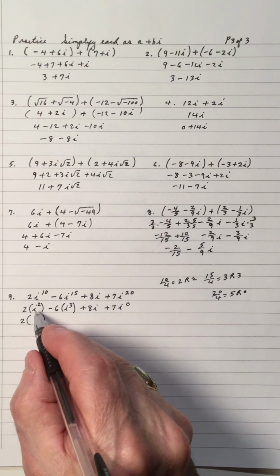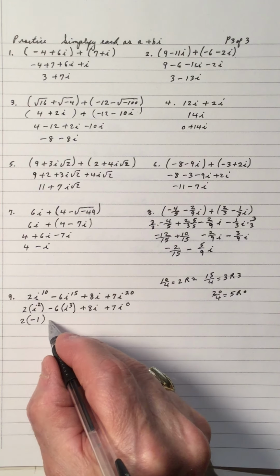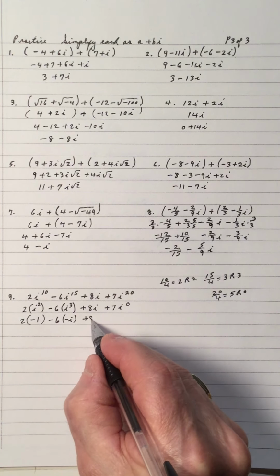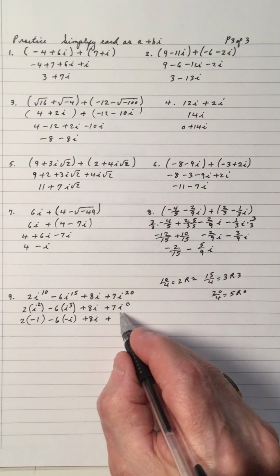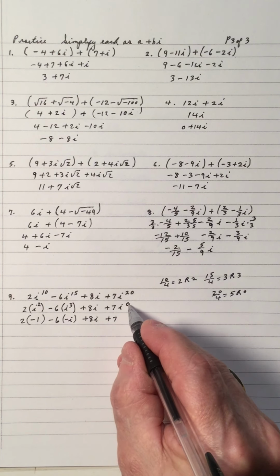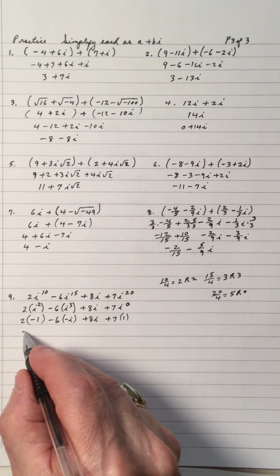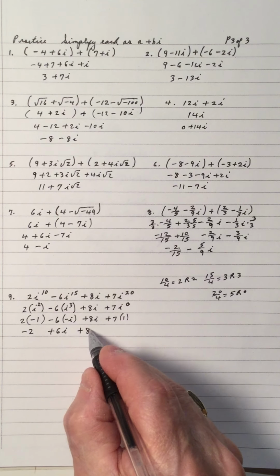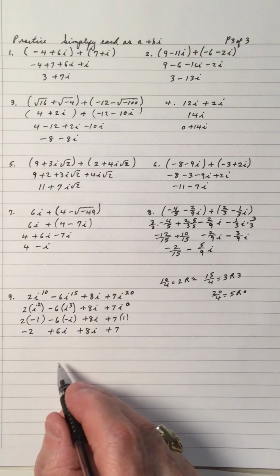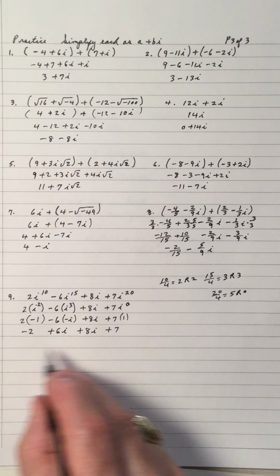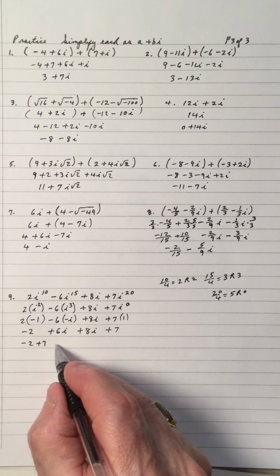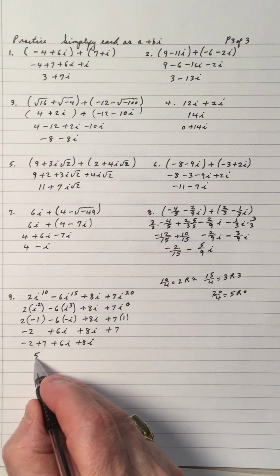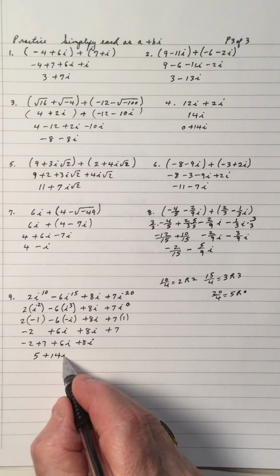Now, what is i squared? i squared is negative 1. And what's i cubed? i cubed is negative i. That's okay. And i to the 0 is 1. So that gives me negative 2 plus 6i plus 8i plus 7. And so we group the reals together: negative 2 plus 7, and 6i plus 8i. And that gives us 5 plus 14i.